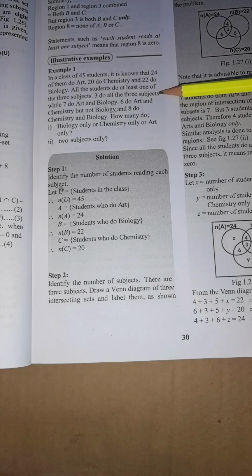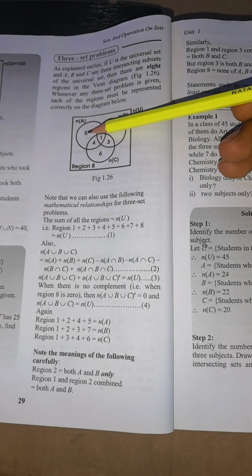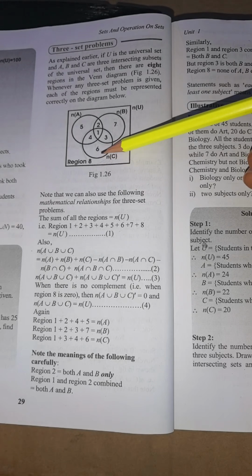3 do all the 3 subjects, while 7 do arts and biology. 6 do arts and chemistry, and not biology. Now, 8 do chemistry and biology. Now the question: how many do biology only, or chemistry only, or art only? So we are going to look for the only regions. The only regions here are the 5 region, the 7 region, and the 6 region. These are the onlys.